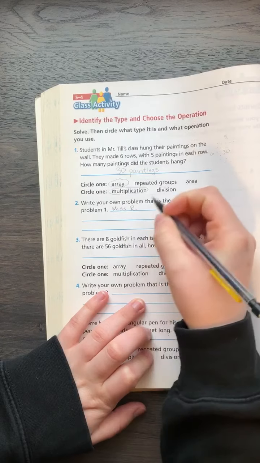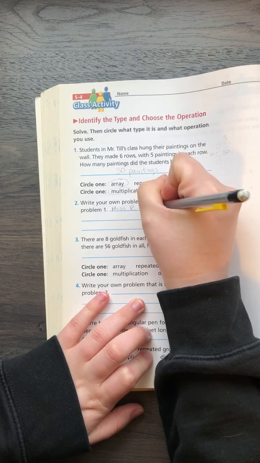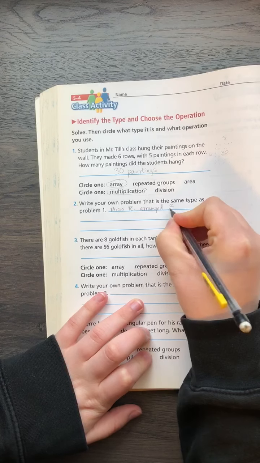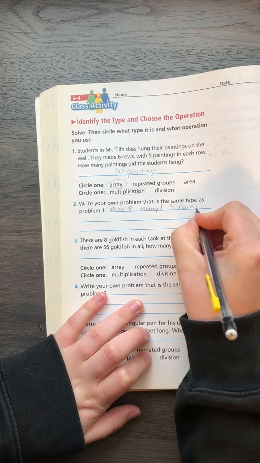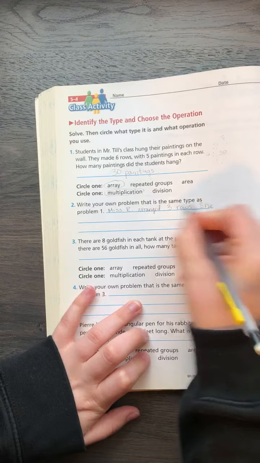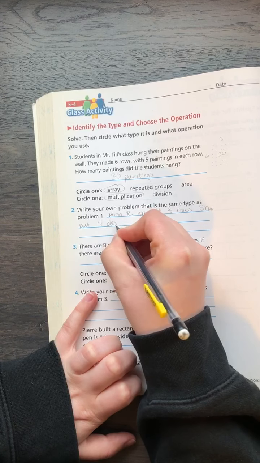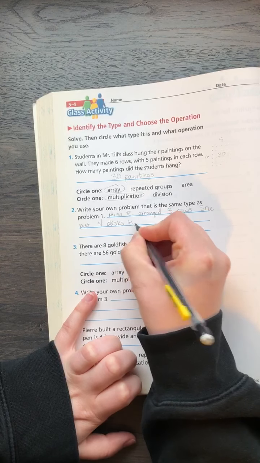I'll put Miss R, arranged desks in 3 rows. She put 4 desks in each row.